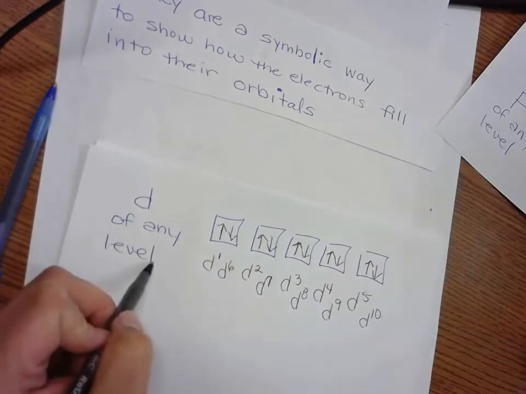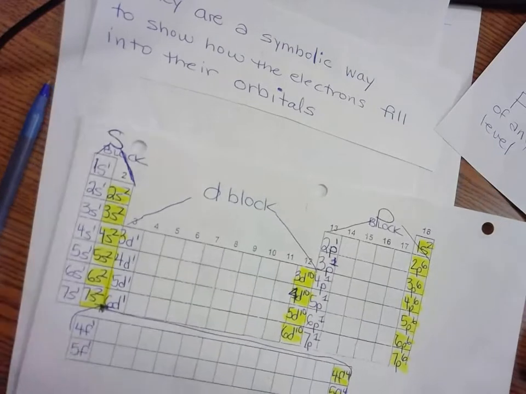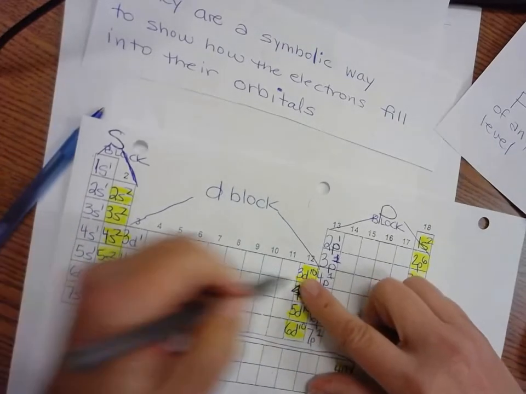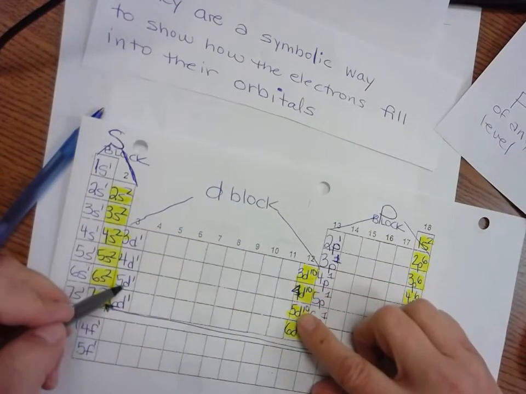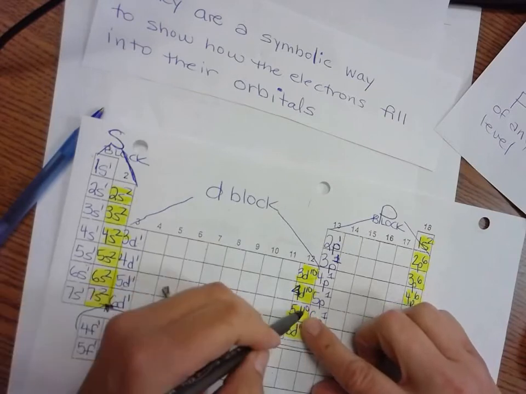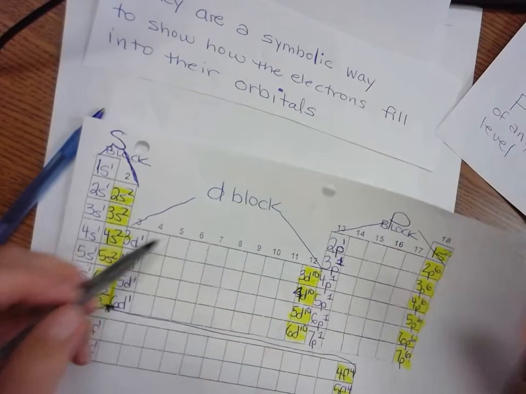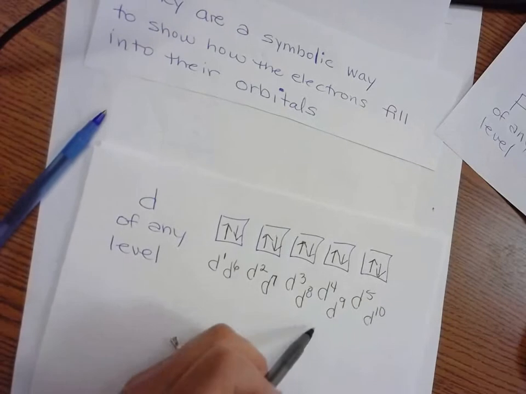It could be the d's in this row, d1 to d10. It could be 5d, d1 to d10. It could be any one of these. They're going to fill in these orbital boxes very similarly.